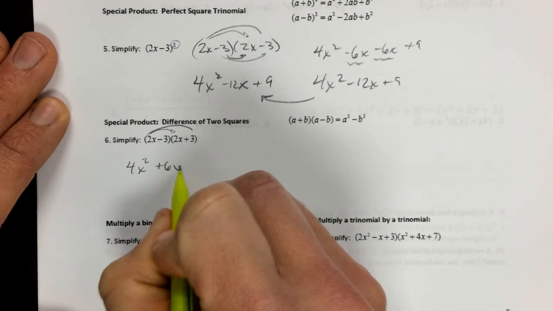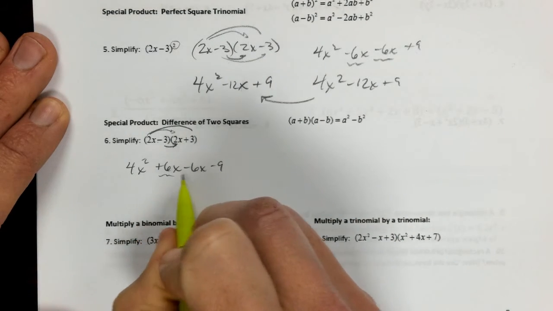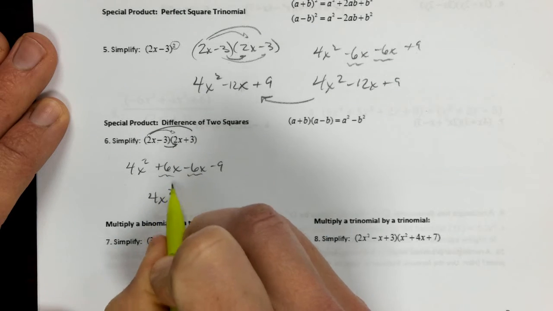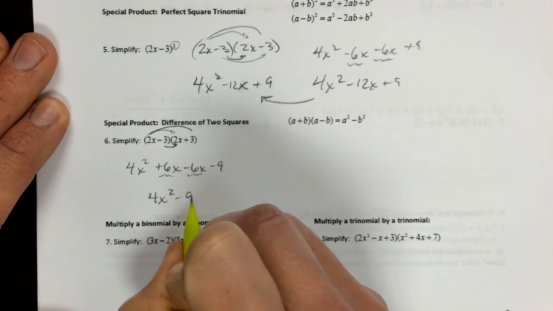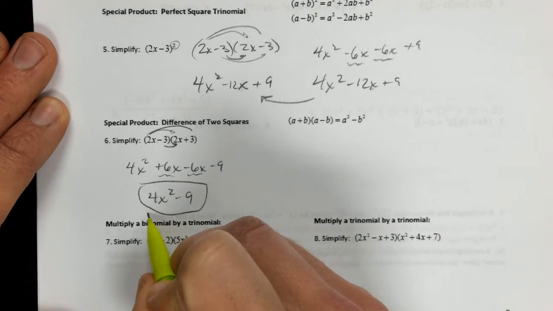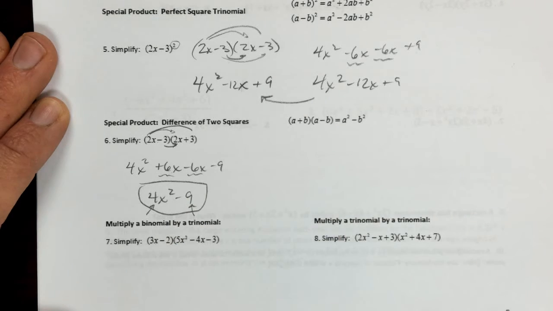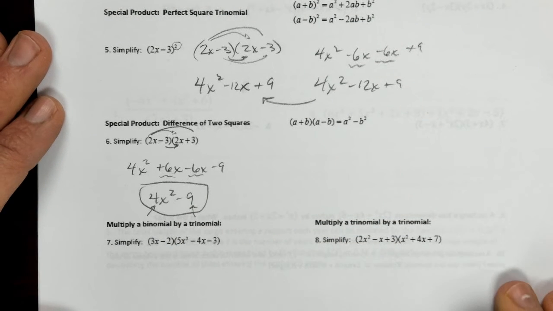Positive 6x, a minus 6x, and minus 9. When we combine like terms here, my middle terms cancel out. Positive 6x minus 6x, bye-bye. And you have the difference of two squares. Now, if you're looking at this, this is a perfect square, this is a perfect square. The difference means to subtract. That's why I call it the difference of two squares.